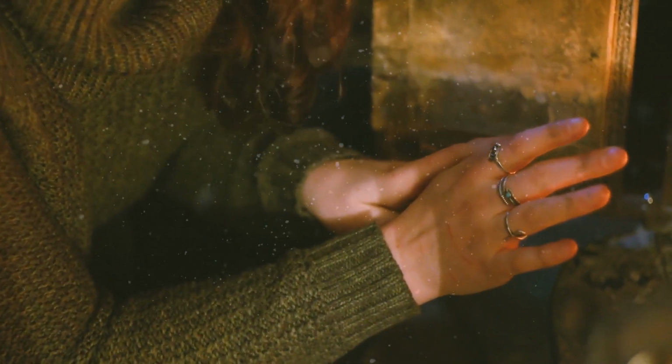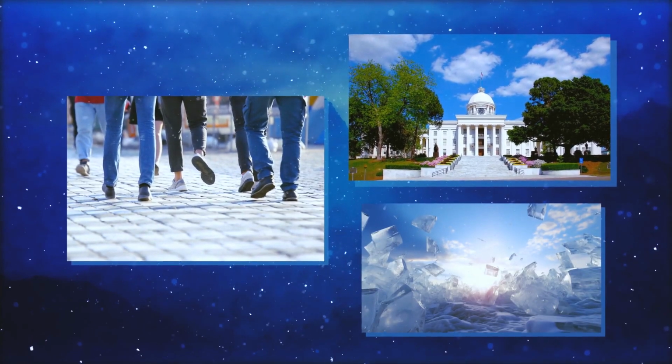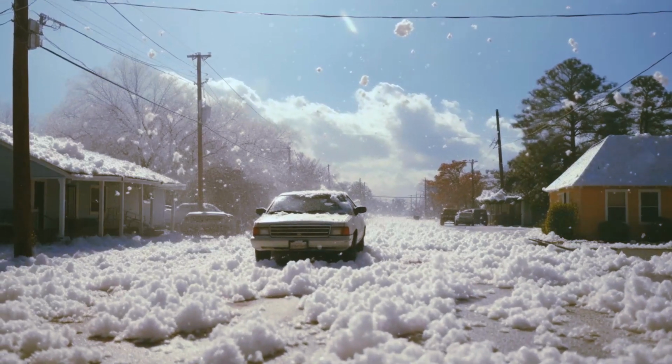Have you warmed up yet? Then it's time to cool down again. On March 19, 2018, the inhabitants of Alabama had to run for their lives not to be hit by huge chunks of ice falling from the sky. It was the infamous hailstorm of Alabama, which caused millions of dollars worth of damage.